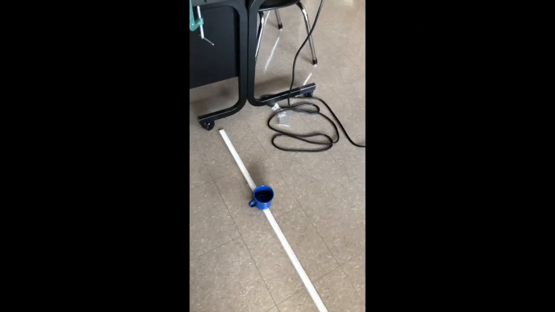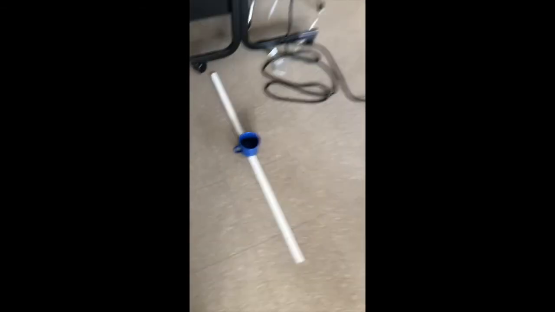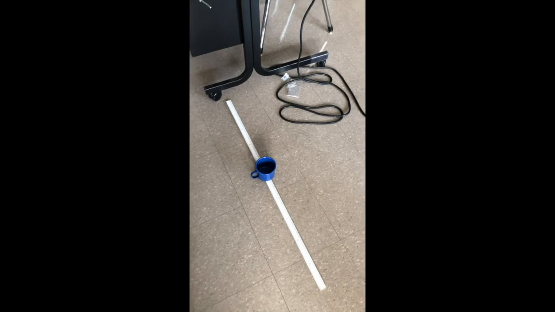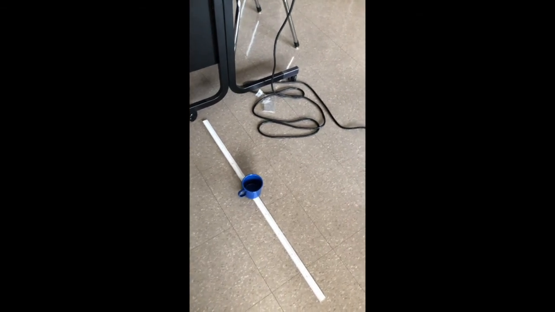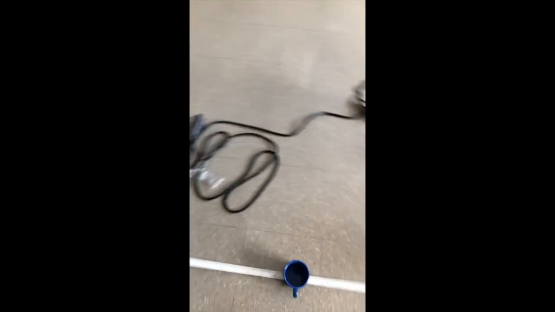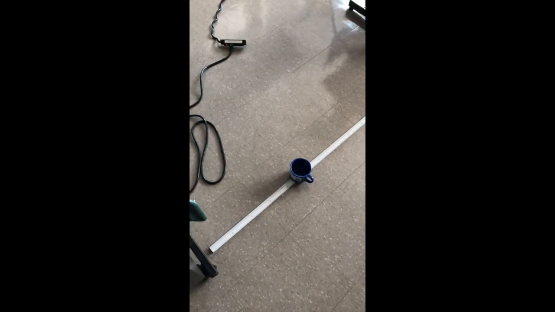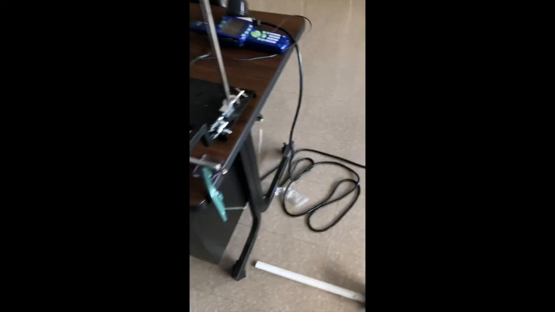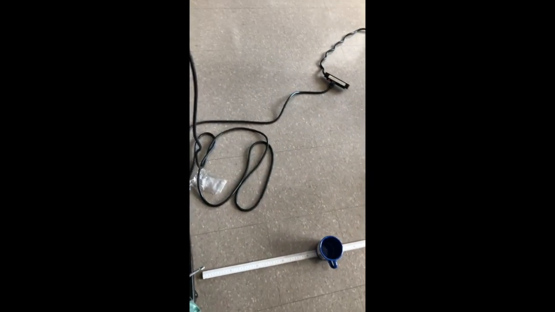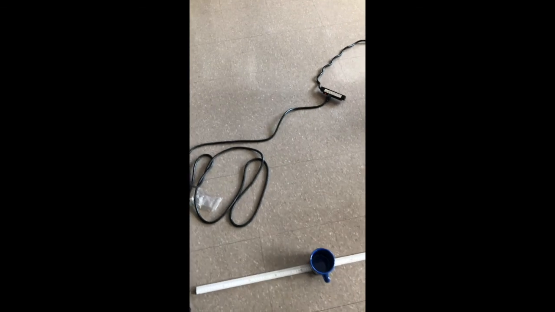I'd like you to take a second to pause this video here and think about why we would expect the ball to come down and hit the side of the cup when we let it go. Why, when we let this ball go, do we see it hit the side of the cup instead of going into the cup? Take a second to pause this video here and think about that. When you hit play, we'll discuss.